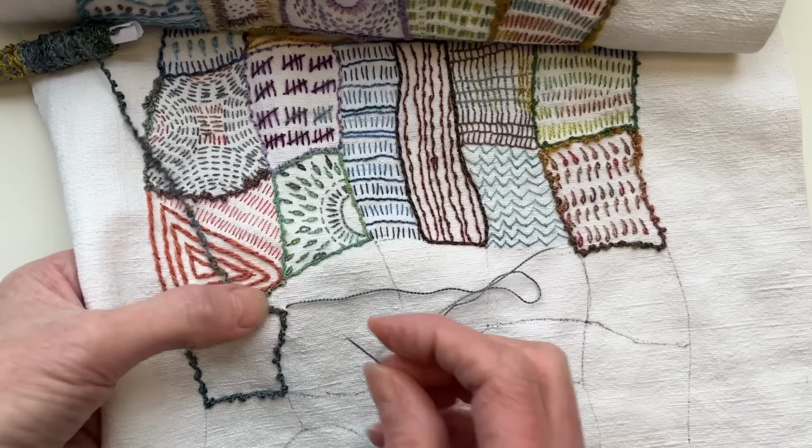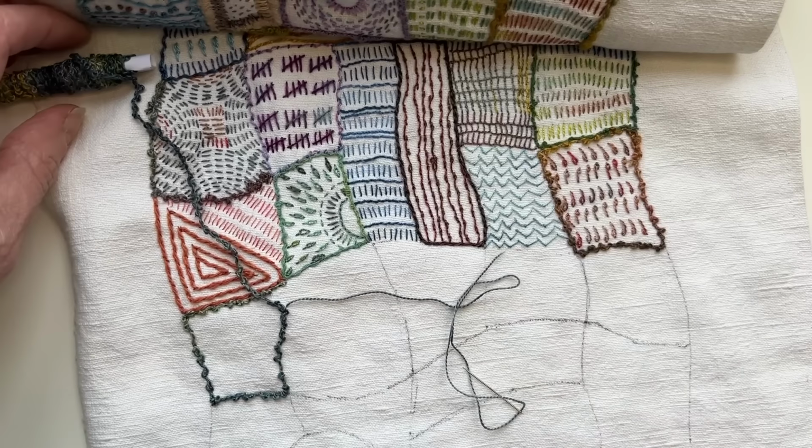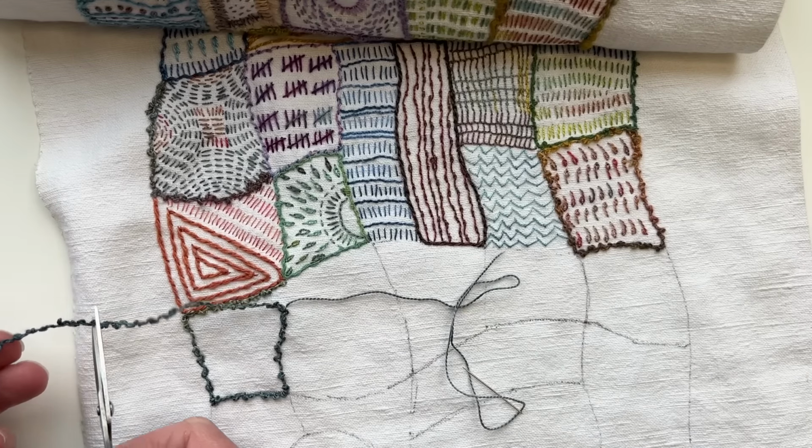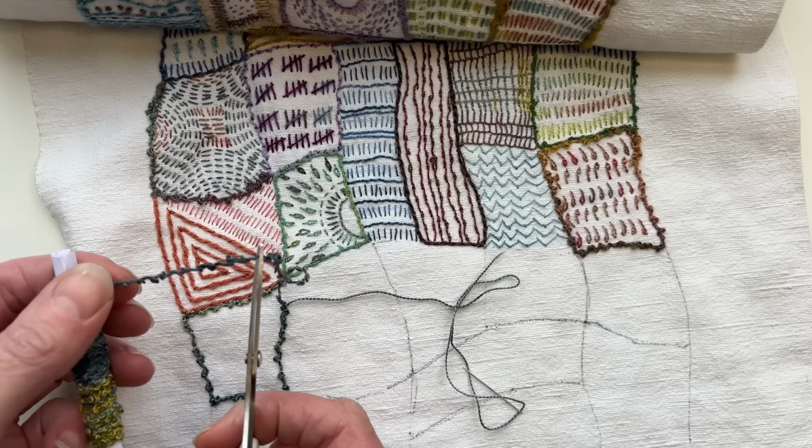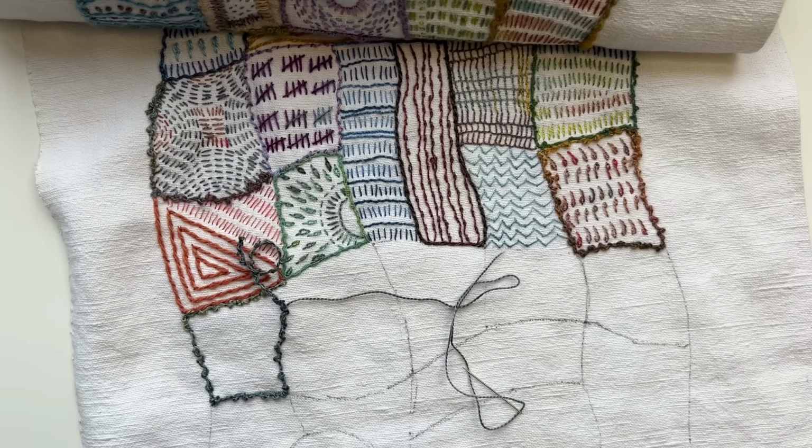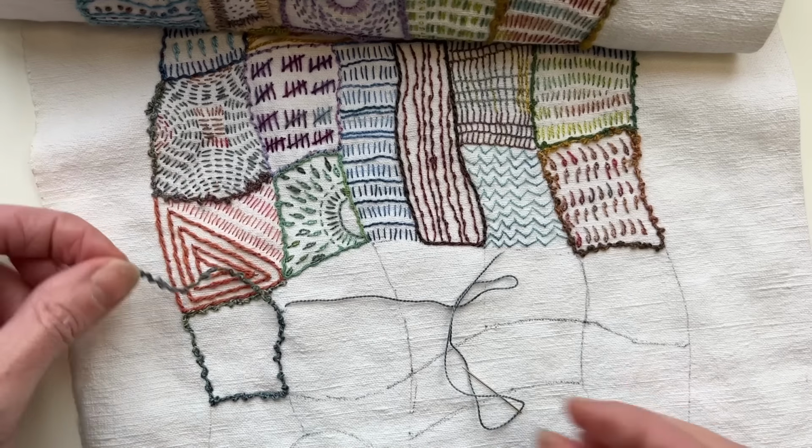Okay, we're nearly up at the point where we started, so I'm just going to cut this boucle yarn about there. I don't know what that is, an inch or two. I'm going to tease out the ends like we did before. Just snip that so that they're all roughly level.